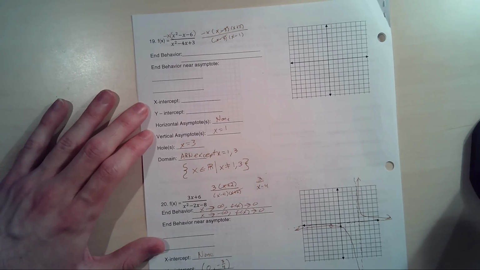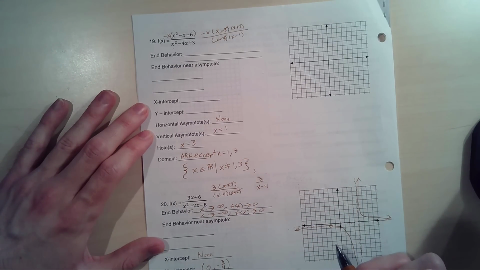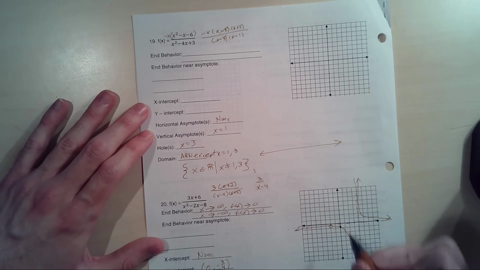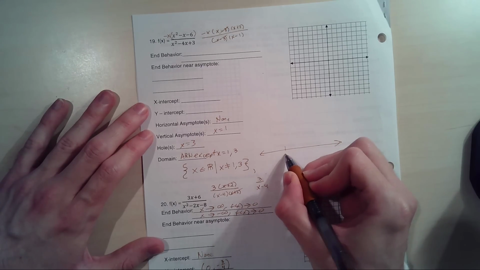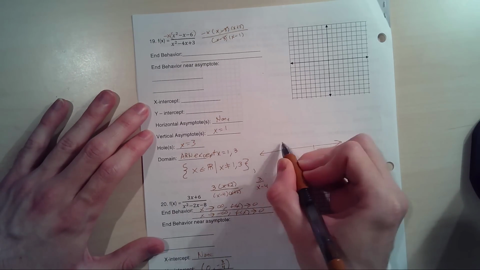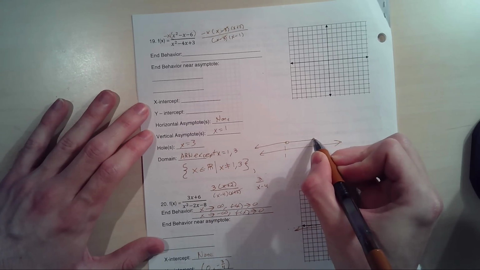This is called set builder notation, and it's the way you would actually write your domains if you ended up writing fancy math proofs in your future. If you end up in a calculus course, you'd write this differently. I'm going to draw a number line here. You have x equals 1 and x equals 3, and you're allowed to graph anything on this entire line except the values of 1 and 3.